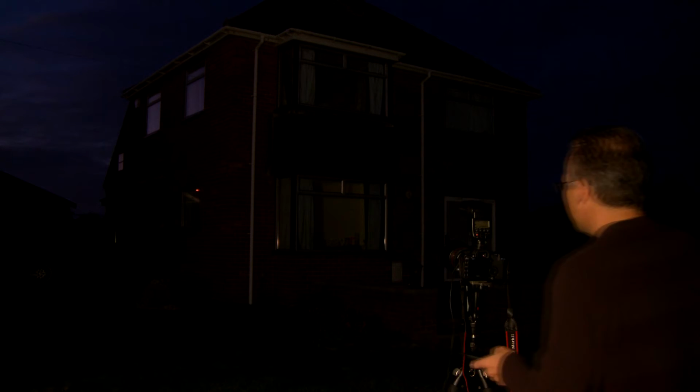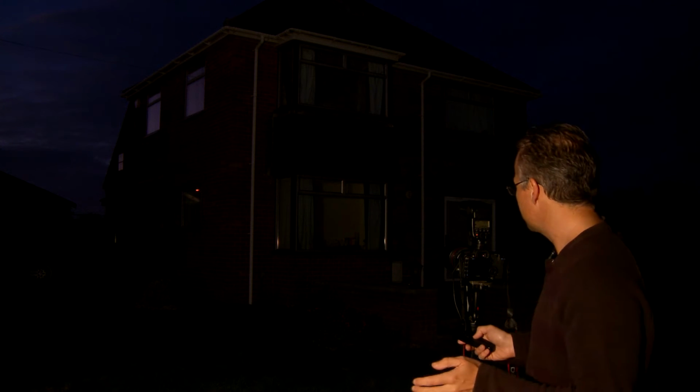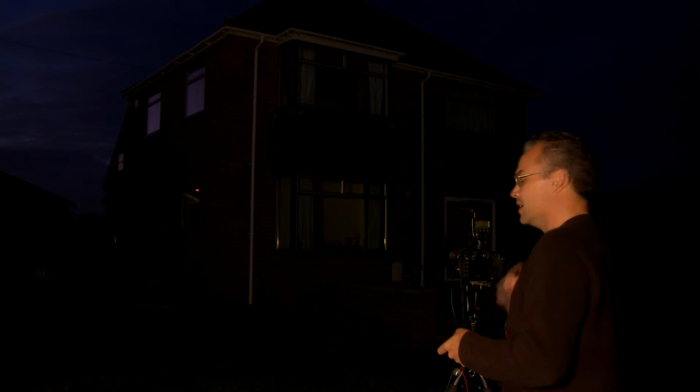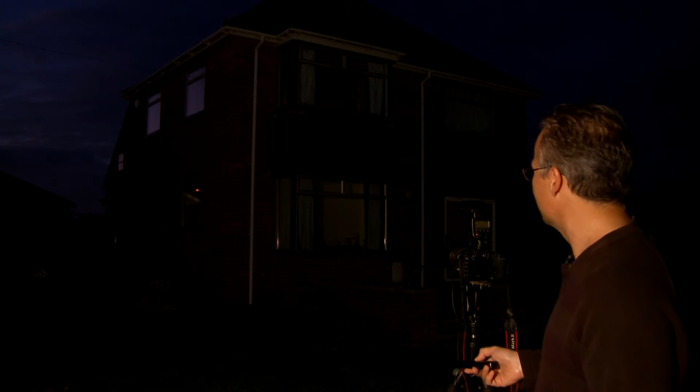So if I take that shot first of all now, and we've already pre-focused on the house because it's quite dark, so if we take a shot and we're getting a reading of 60th at f4 with ETTL, which is about the standard you're going to get with that setting. So let's take the shot.